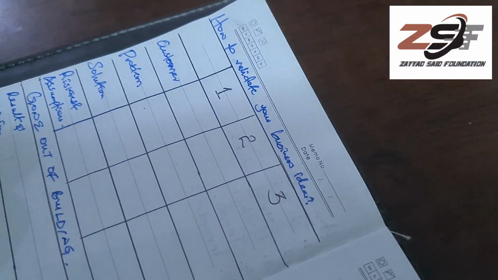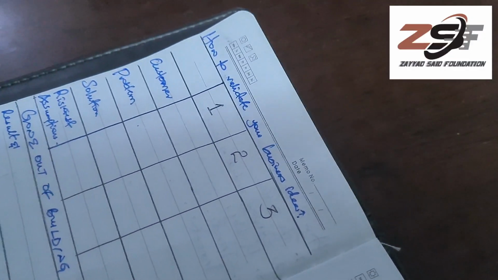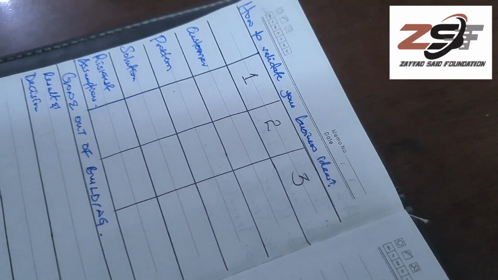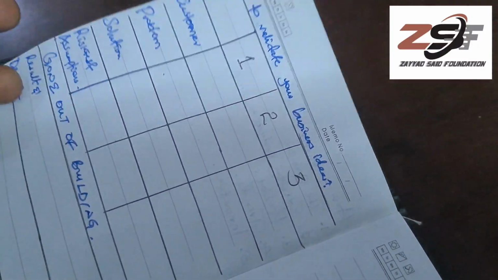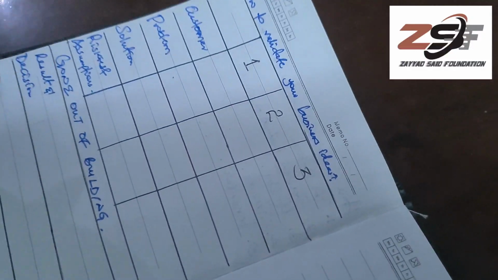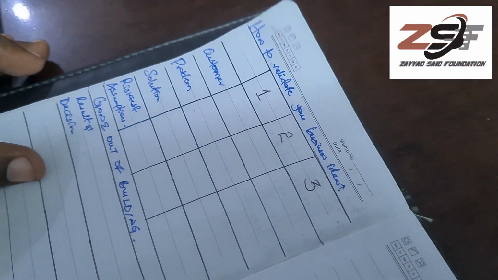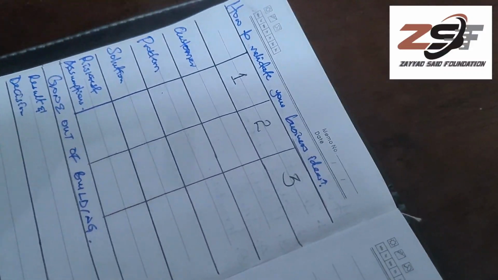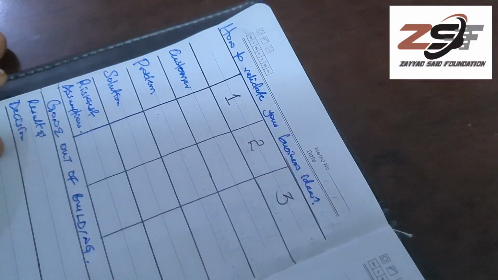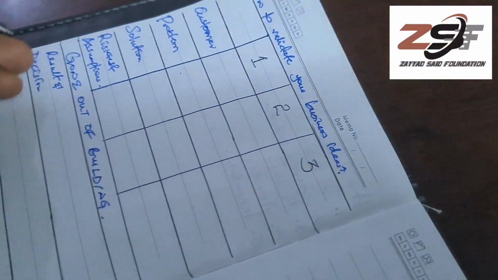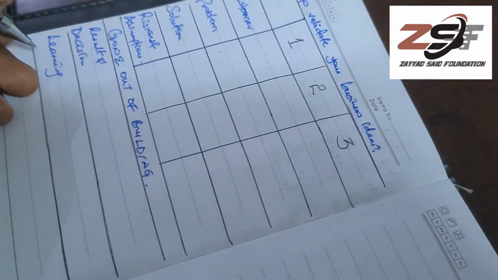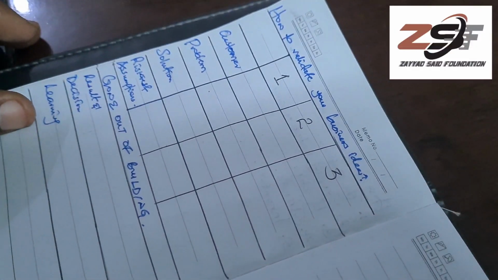You also need to think, for me to be able to make a decision, I need to run this experiment with a number of target customers. So you define the number of your target customers, and then last but not least, you also need to document your learning. What have you learned from the exercise?